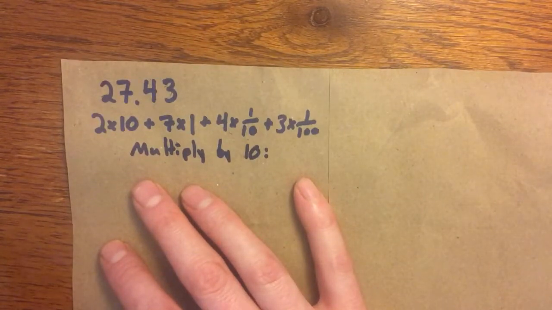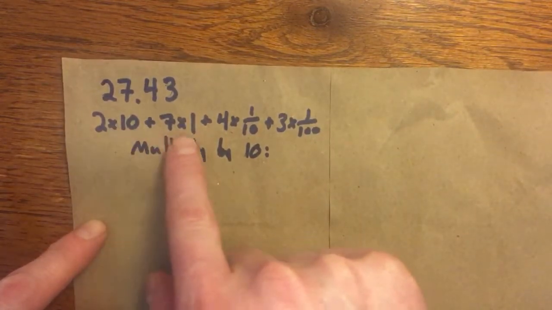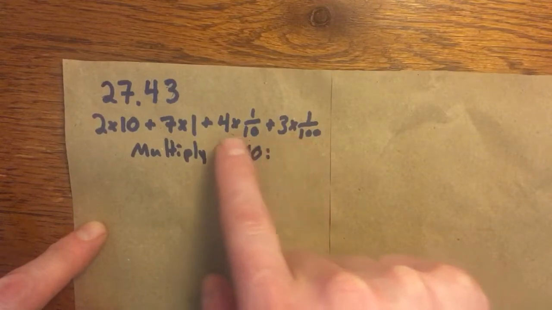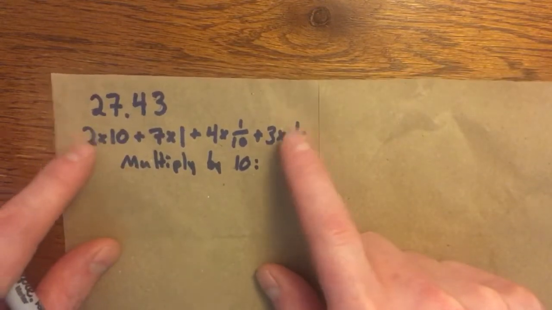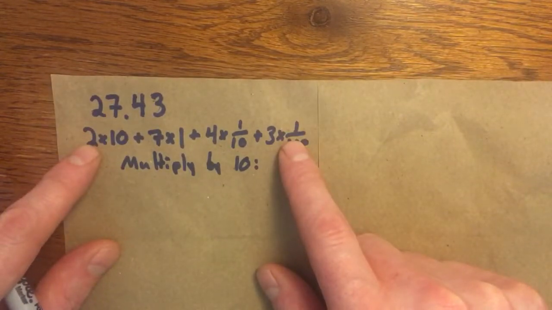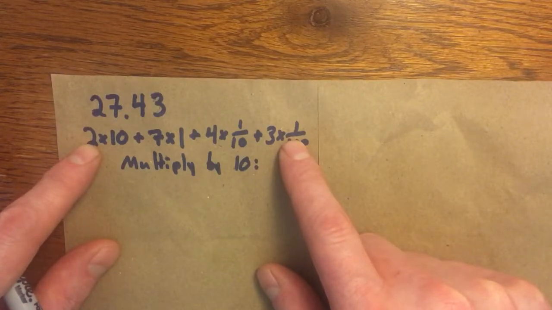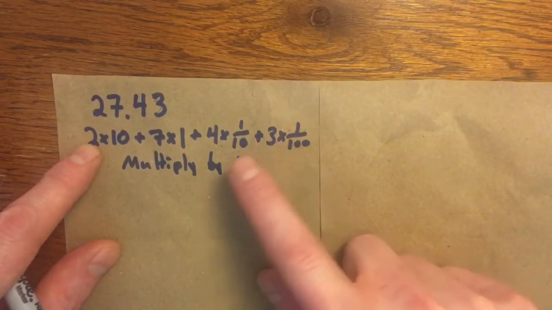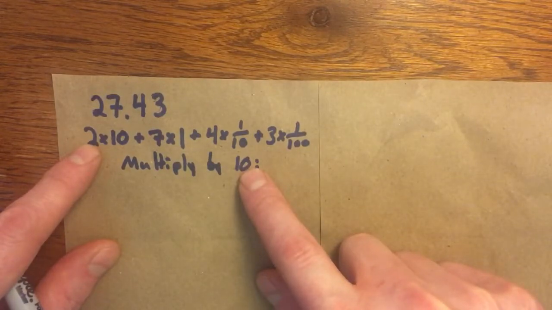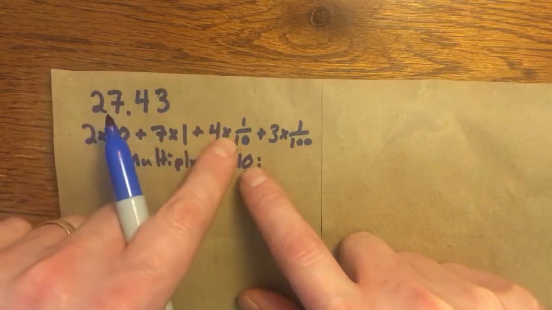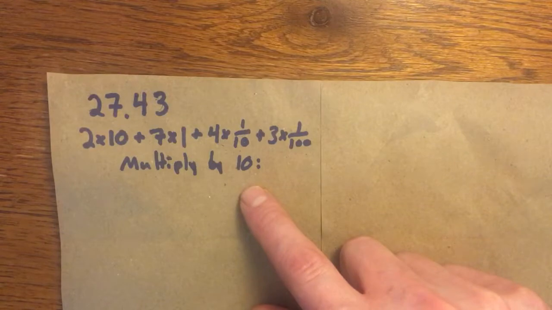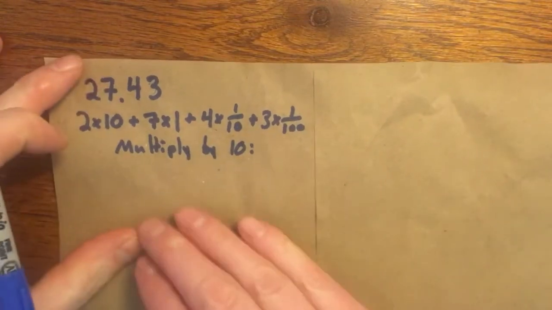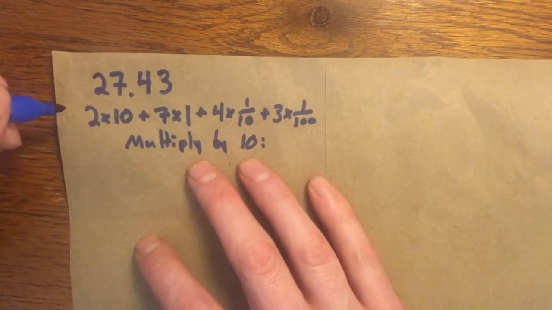You may remember something called the Distributive Property, which says that if we have the sum of a bunch of numbers and we multiply this whole sum times a certain number, we can multiply that number, which in this case is 10, by each individual number inside the sum. So what if we do multiply it by 10?